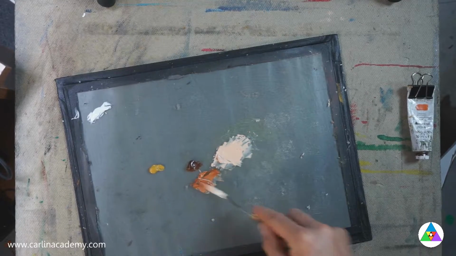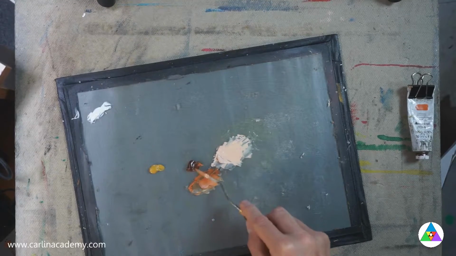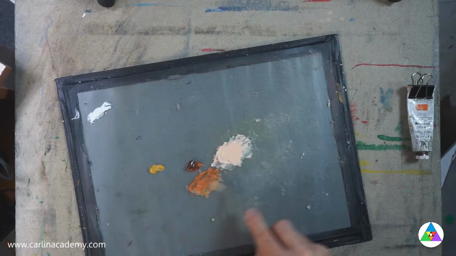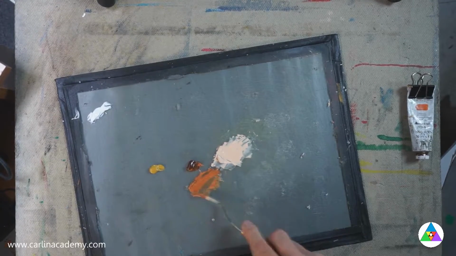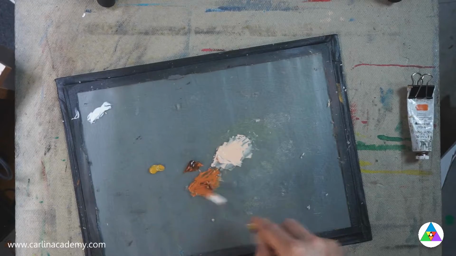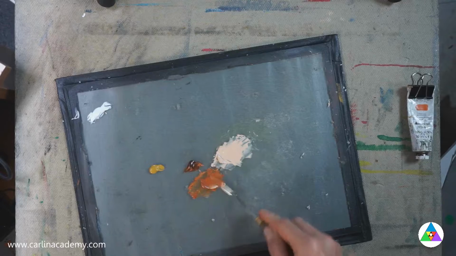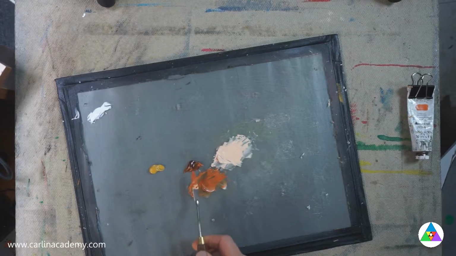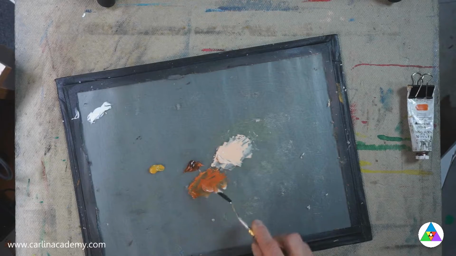I'm just mixing an intermediate value. So instead of just having the 9 value of the burnt sienna, I've now created an intermediate value between the two, between the pure burnt sienna and the 9.